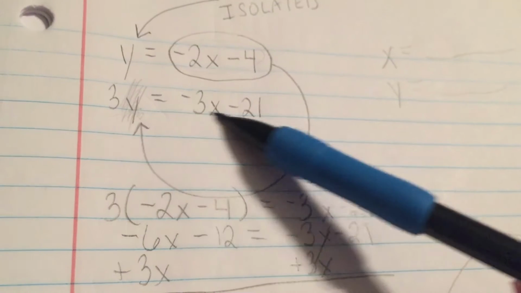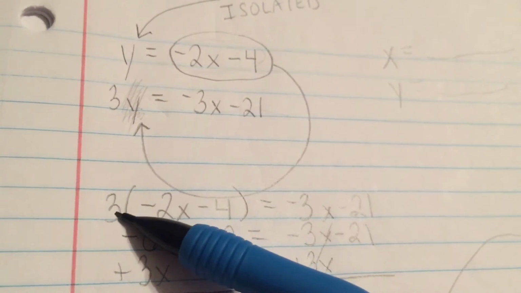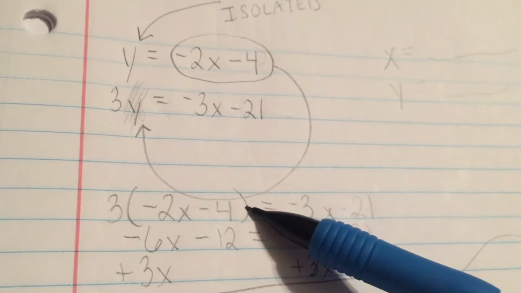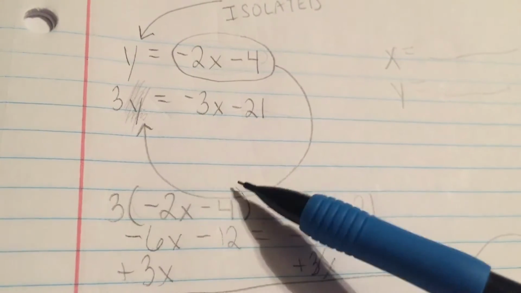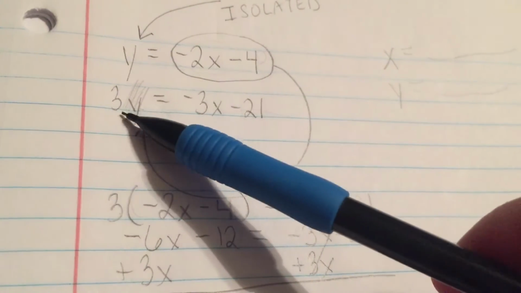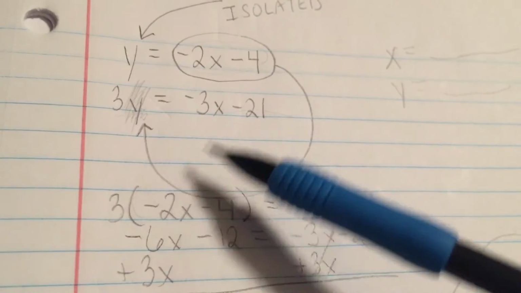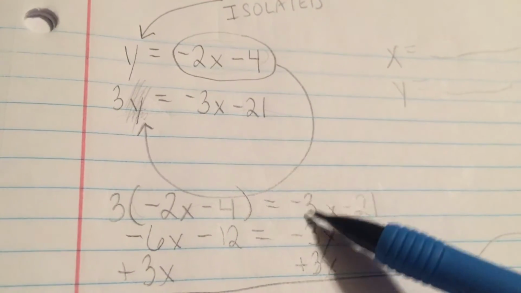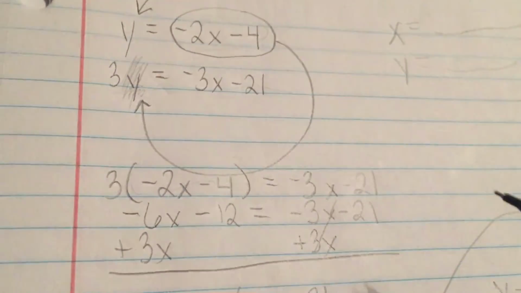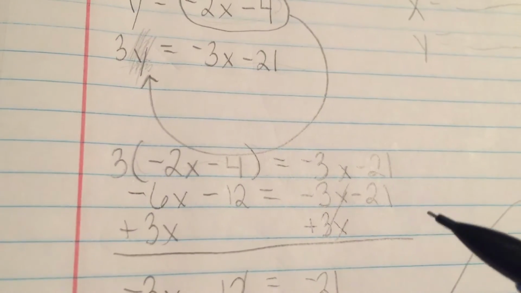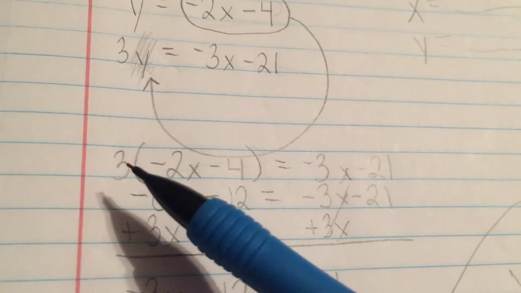So I'm going to rewrite this equation here. I'm going to take 3 times negative 2x minus 4. Make sure that you put parentheses around this because you're taking 3 times the whole entire thing. Then we're going to drop down the equals, negative 3x minus 21. At this point, it's simply solving an equation. So I'll just go through the steps here.